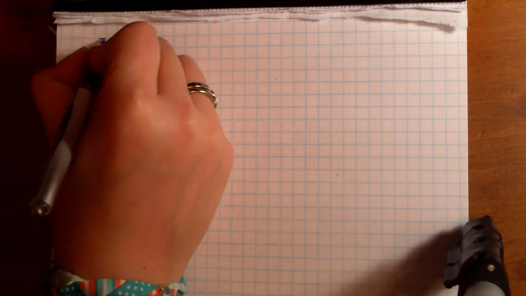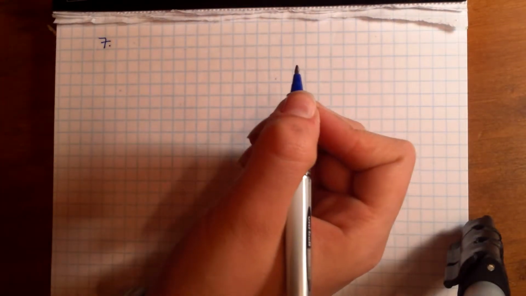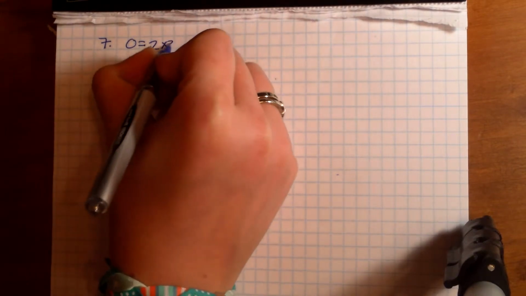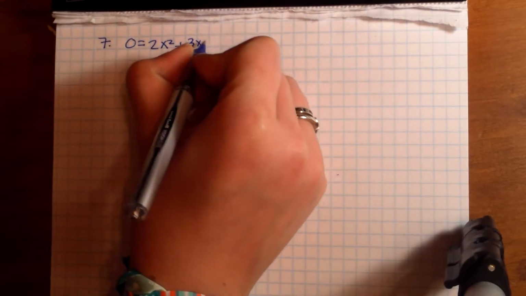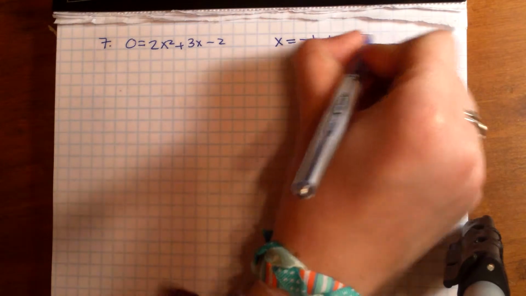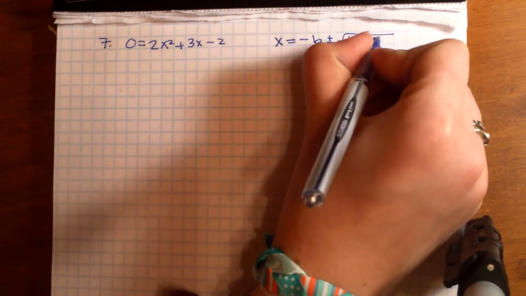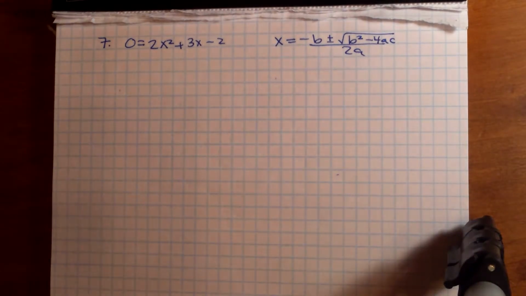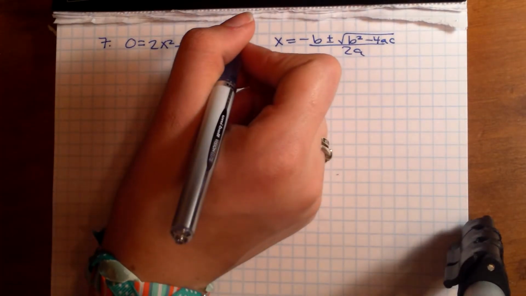All right, number 7 is some basic quadratic formula stuff. So you have maybe a problem like this, 2x squared plus 3x minus 2. And then you need to remember the quadratic formula, which is negative b plus or minus square root b squared minus 4ac all over 2a. That's crazy. You gotta remember that every single time.